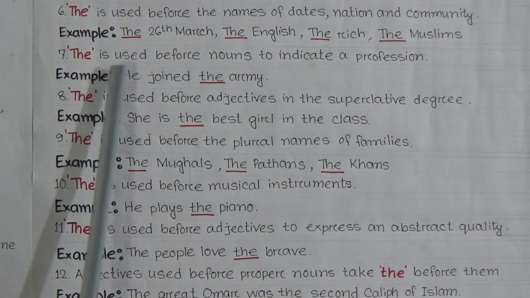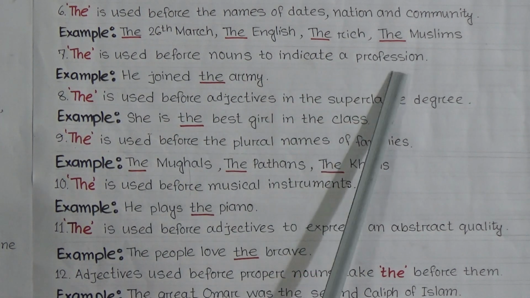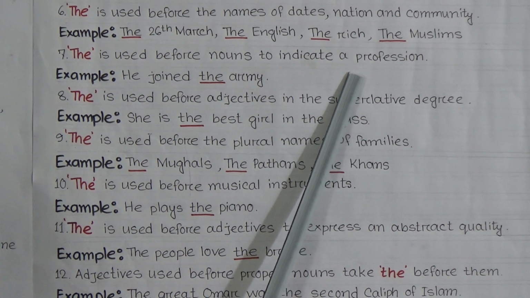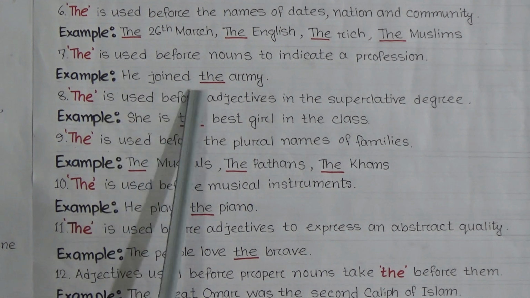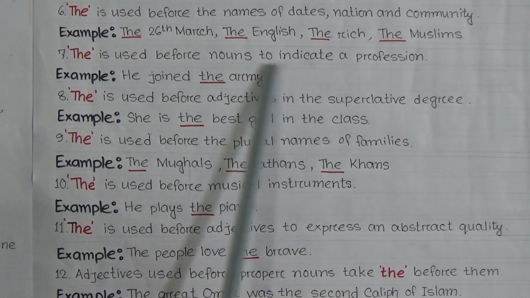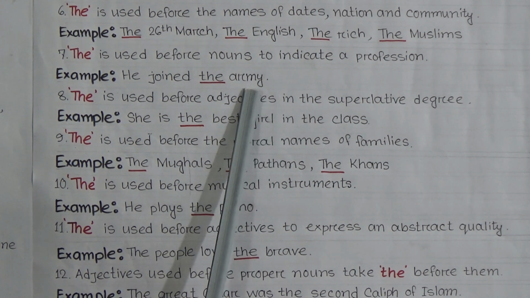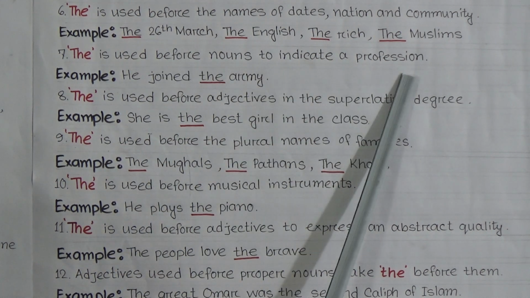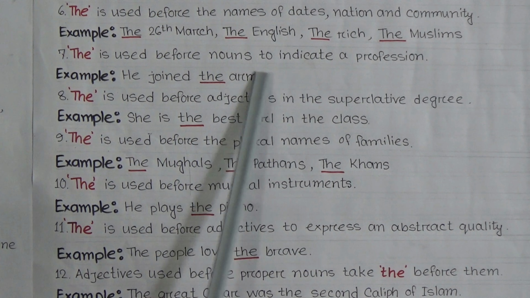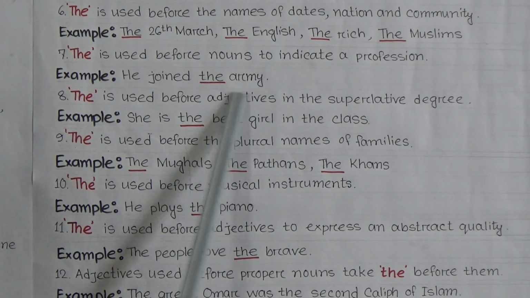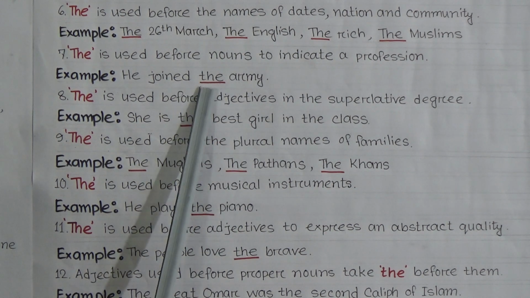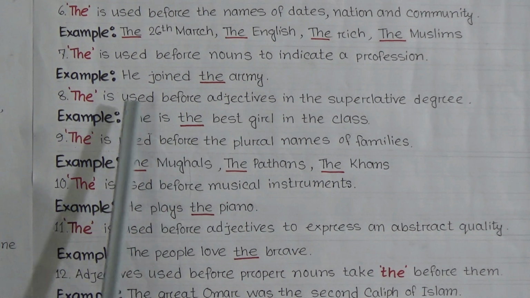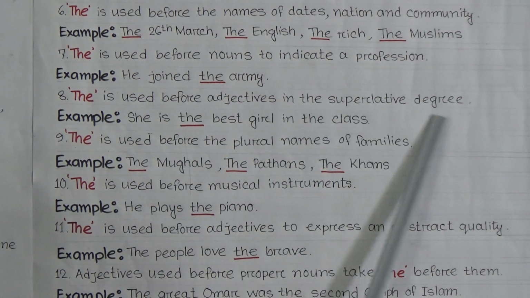Come to number 7. The is used before nouns to indicate a profession. So to indicate any particular profession, we have to use the article the. Come to the example, he joined the army. Students, do you know army? Army is a noun and it is a collective noun. Here the rule says the is used before nouns to indicate a profession. So you know, here army means a job or profession. So to indicate the job, we have to use the article the. He joined the army.